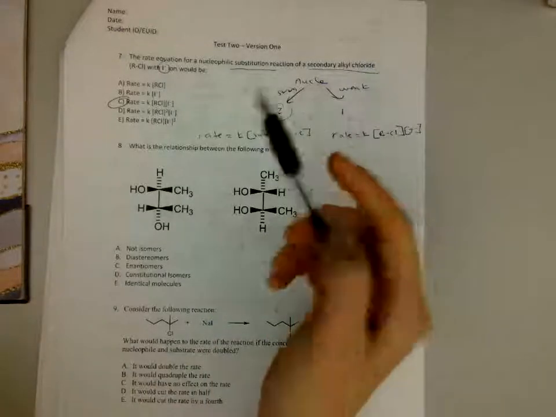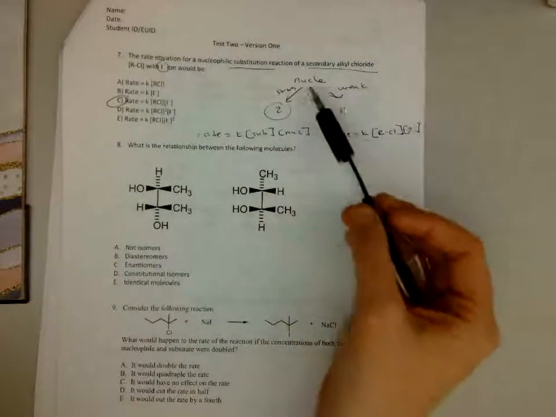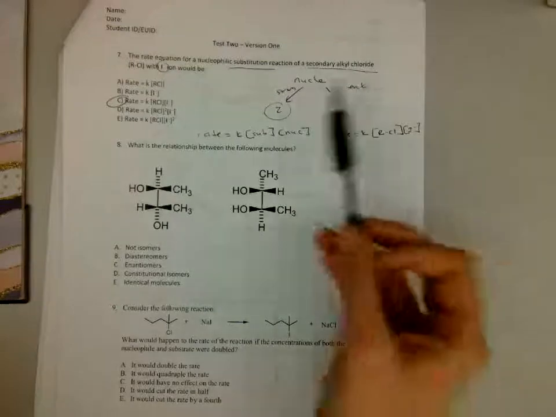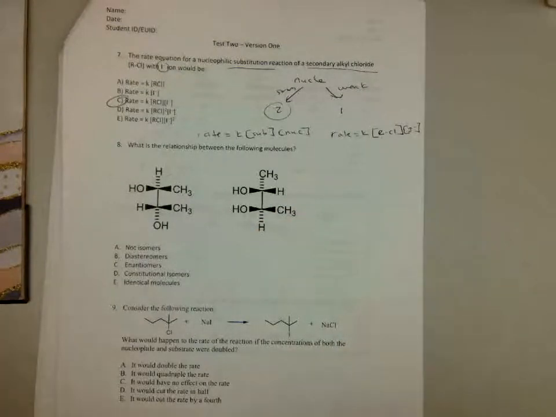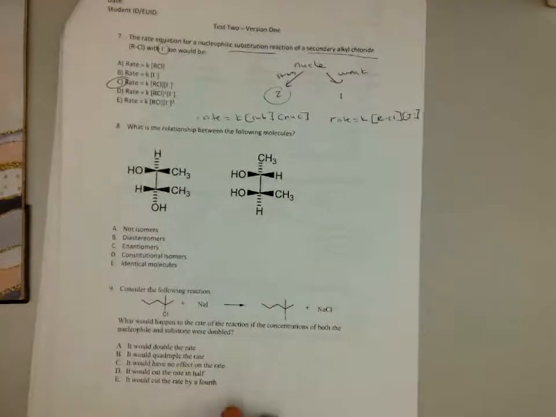And really, because they told you it's a substitution, all you have to identify is if this is a strong nucleophile, and then it will be a substitution, unless it's with a tertiary. So, okay, now what is the relationship between the following two molecules?